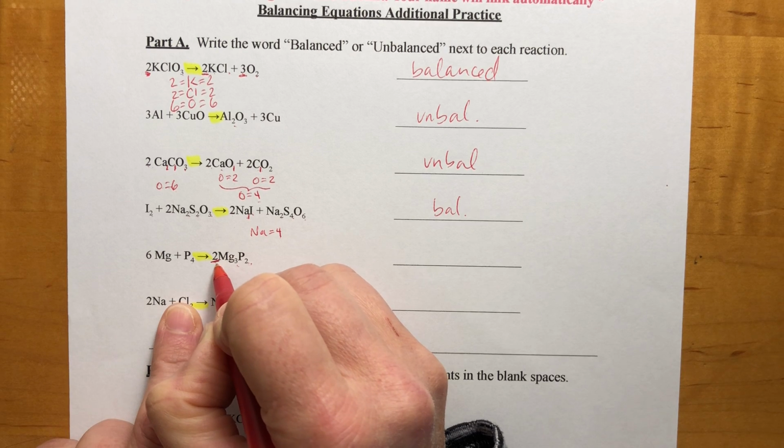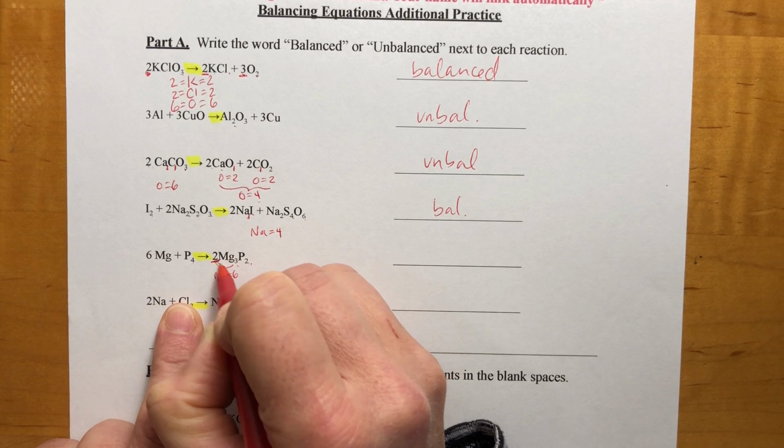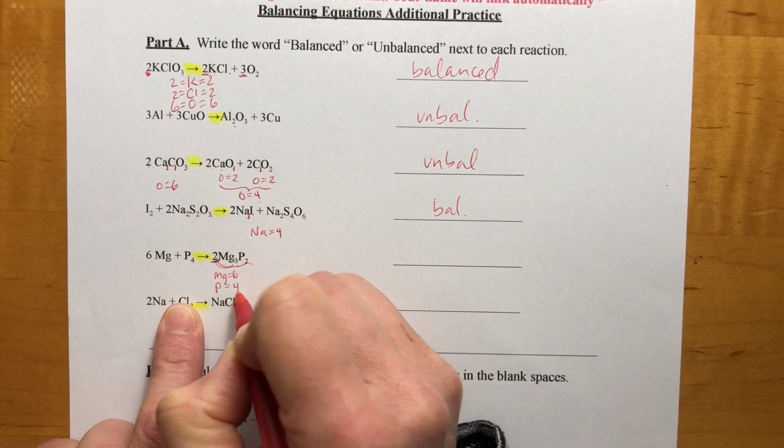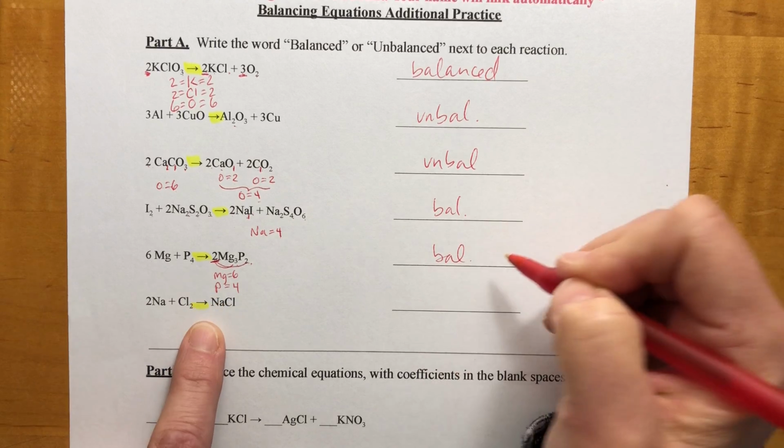Because remember, it's multiply, right? 2 times 3, so the magnesium is 6. And 2 times 2, so the phosphorus is 4, which is what you have on that side. So that's balanced.